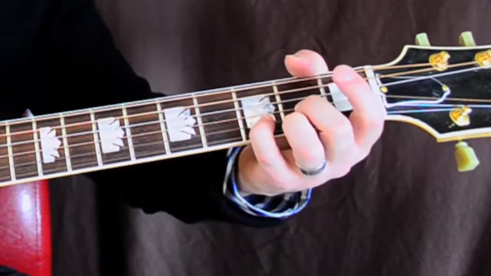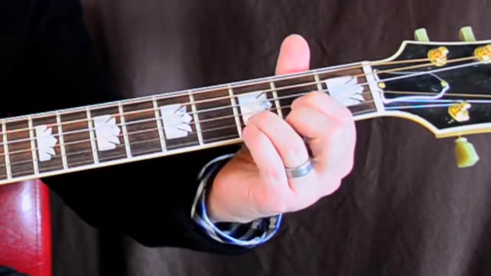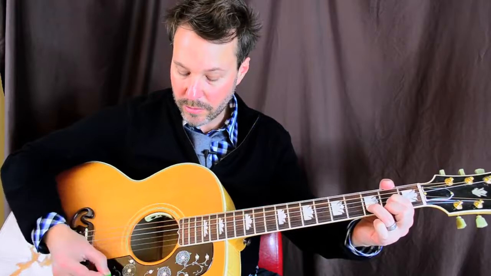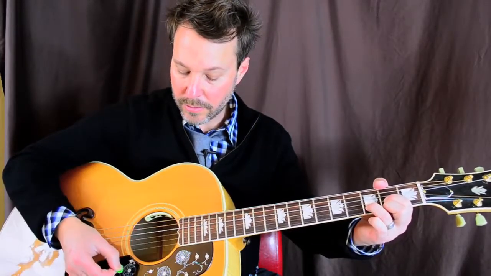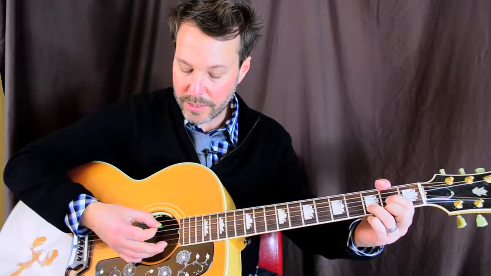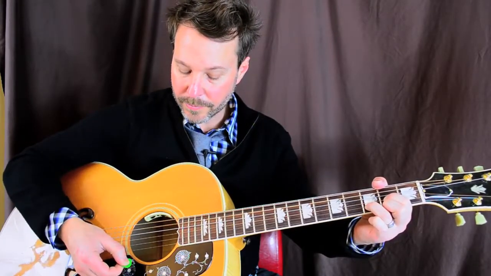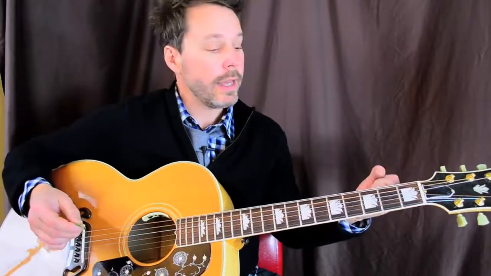Or if we put the A in the bass, I can just play a regular D form but strum from the A string down. It sounds different than that's regular D. Here's D with the A in the bass. You can do this for all sorts of chords.